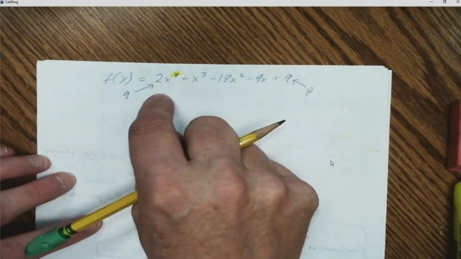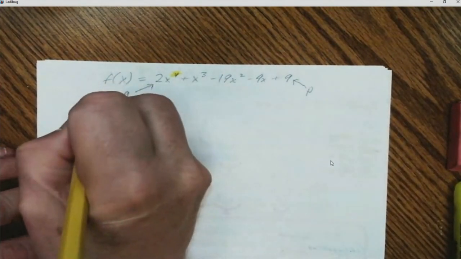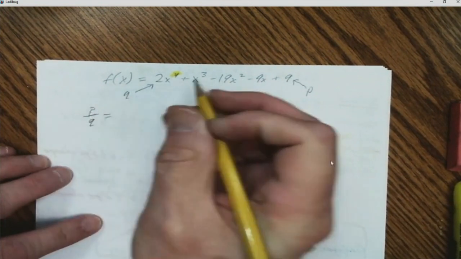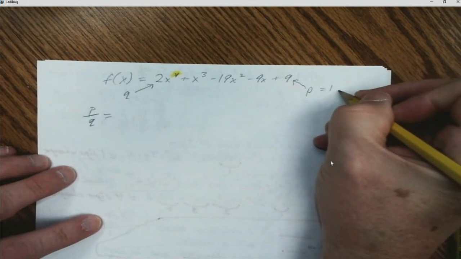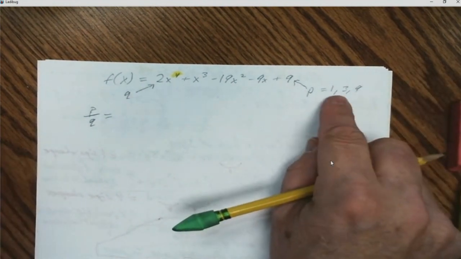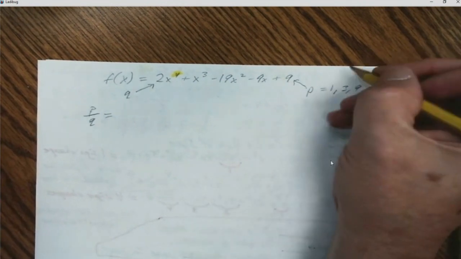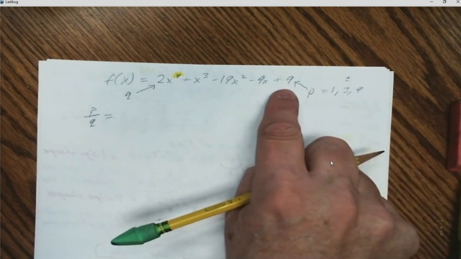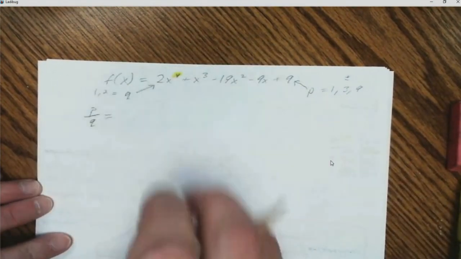So P's over Q's. What is the possible P's? 1, 3, 9, right? 1 times 9 or 3 times 3. And these are all plus or minus. That's the possible factors of 9. Factors of 2 is just 1 and 2, right? 1 times 2.